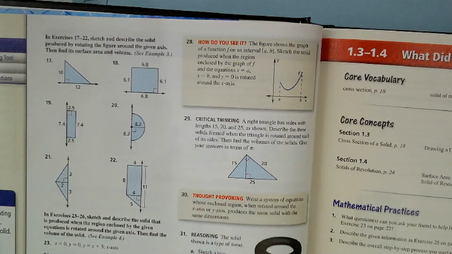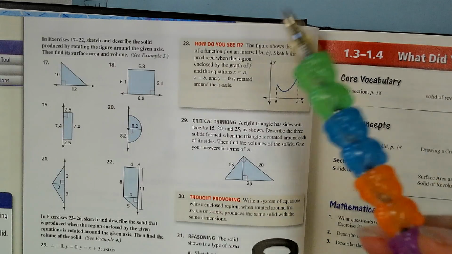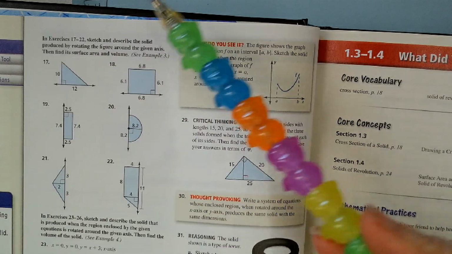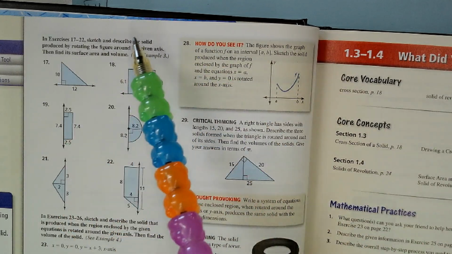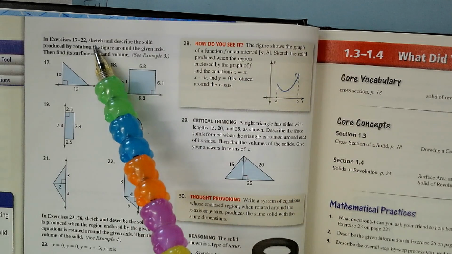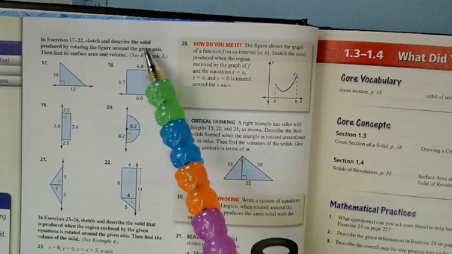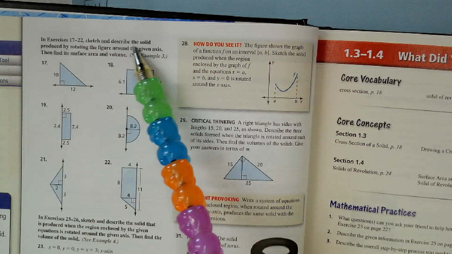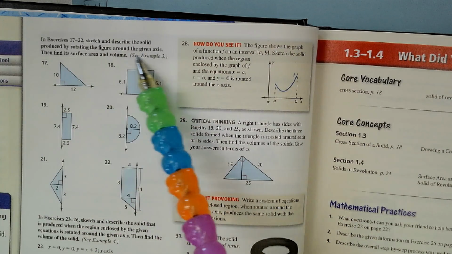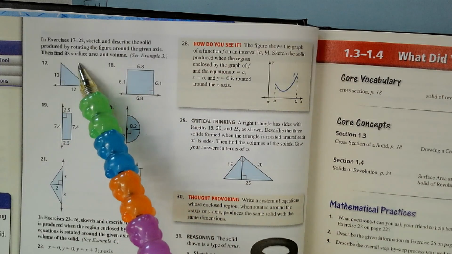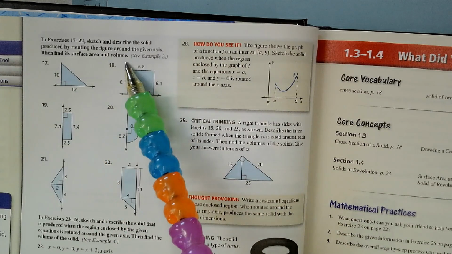Here's Integrated 3. This is section 1.4 and we're doing number 22. It's asking us a lot of different questions. It wants us to sketch and describe the solid. So there's two things we have to do: make a sketch and do a description, and find the surface area and the volume.